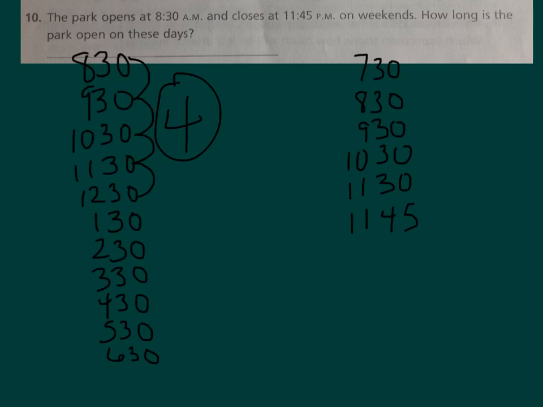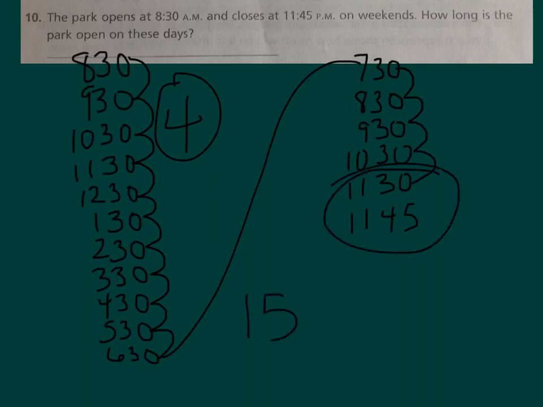But if you can't figure that out, you can also count 4, 5, 6, 7, 8, 9, 10, 11, 12, 13, 14, 15. It's a total of 15 hours. This last one isn't 15 hours. The last one is an additional 15 minutes to get you to that 11:45.